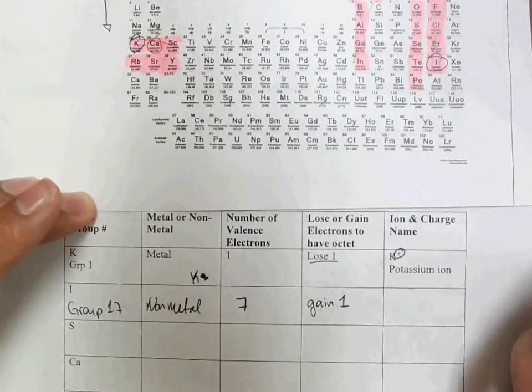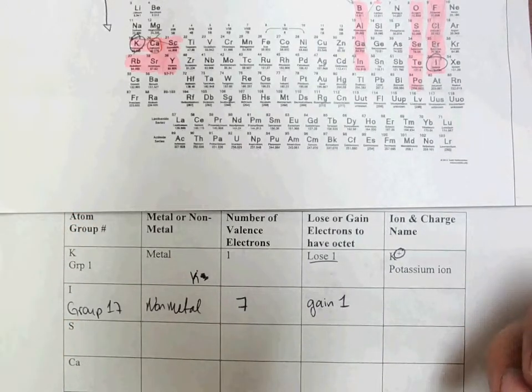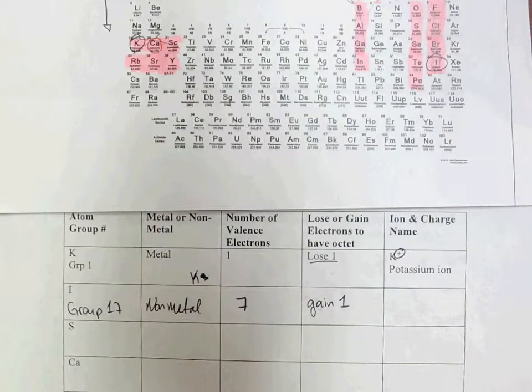So generally, you're going to lose up to 3 and gain 3. 4 is in the middle. 4 is a little bit different. We'll talk about 4 later.